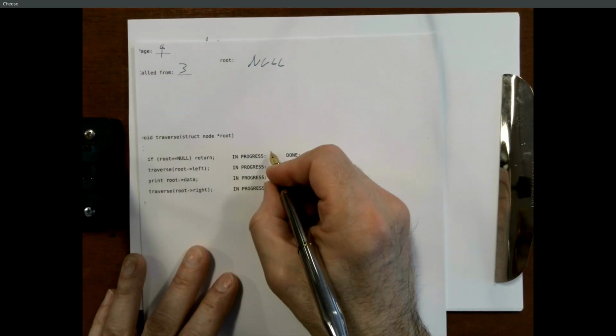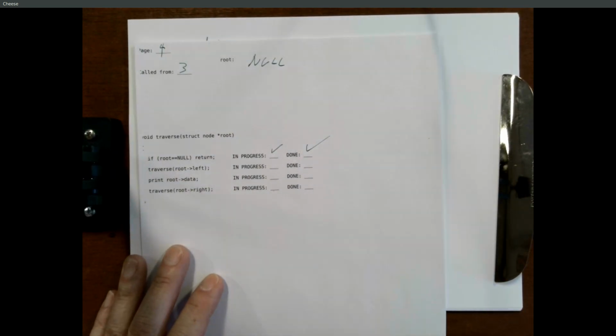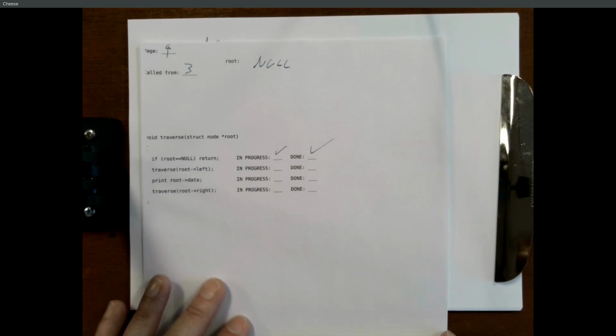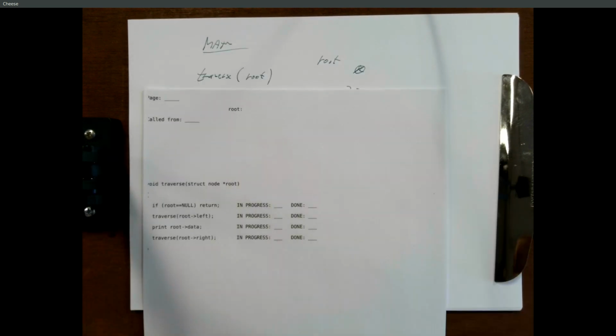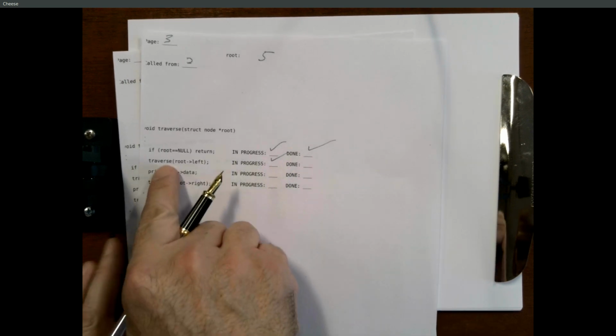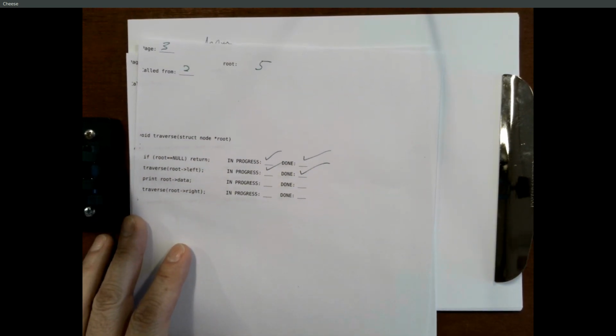Okay, well, we start executing the first instruction. Is root null? Yes, it is. We're going to return. Okay, when we say return, what do we do? We go back to where we were called from, which was page 3. So we jump back to page 3, that's on the top of the stack. We pop that off. We just got back from our call to traverse, root arrow left, we're done with that.